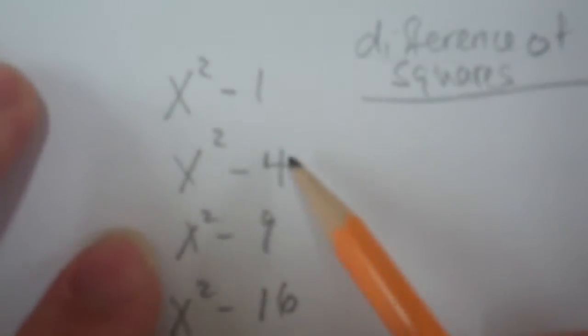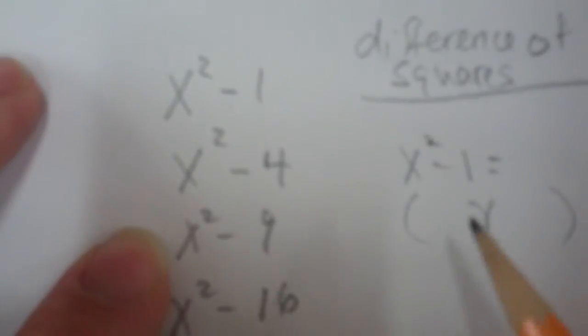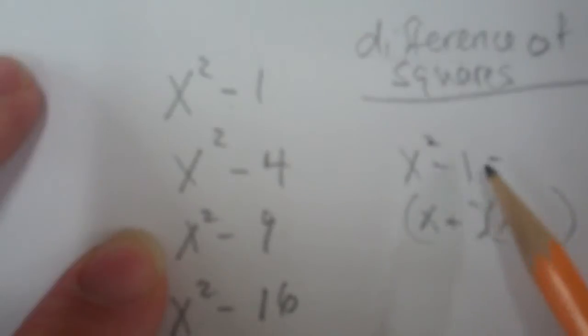First of all, let's factor x squared minus 1 right here. Well, x squared minus 1 can break into two binomials, an x and an x. The signs are always different. And then what is that number I can multiply by itself and get 1? Well, the only number like that is a 1. And here we have that one factored.